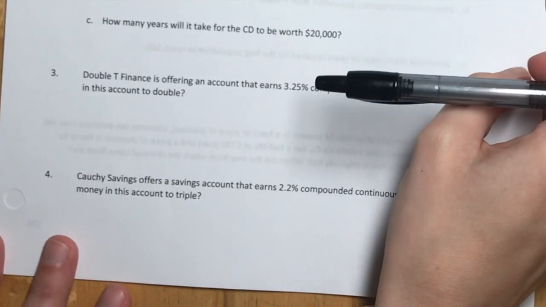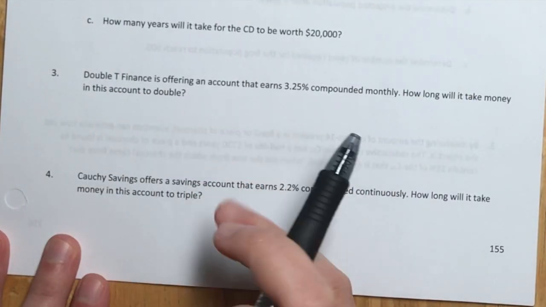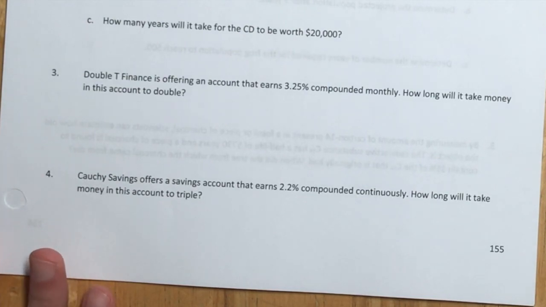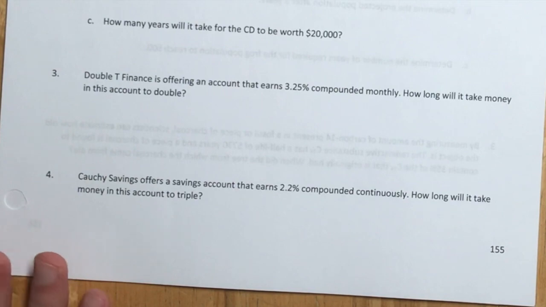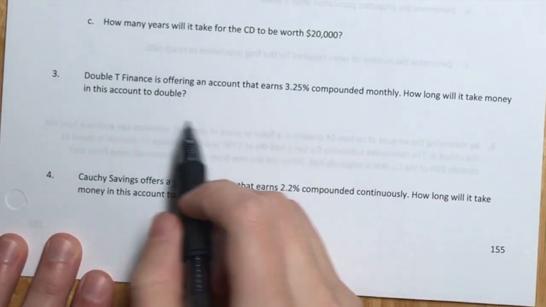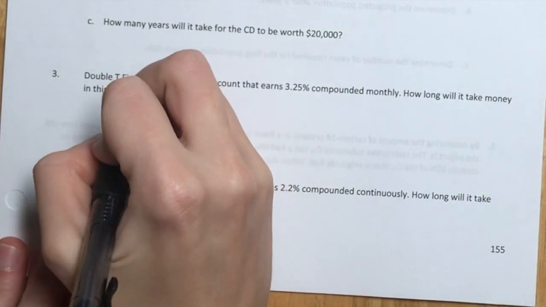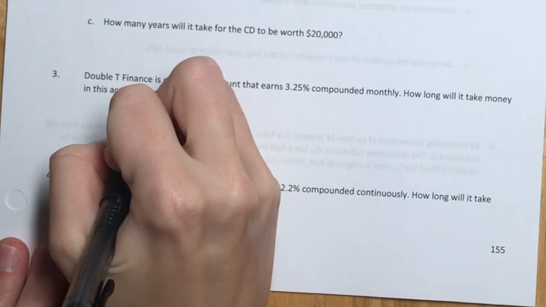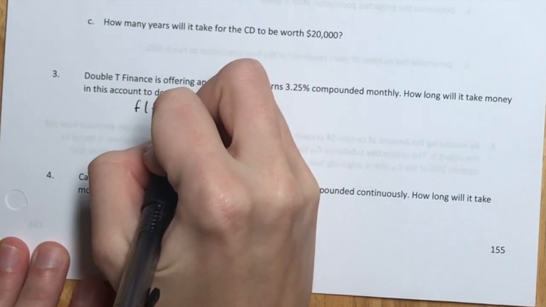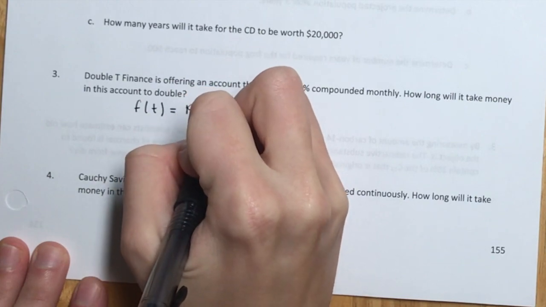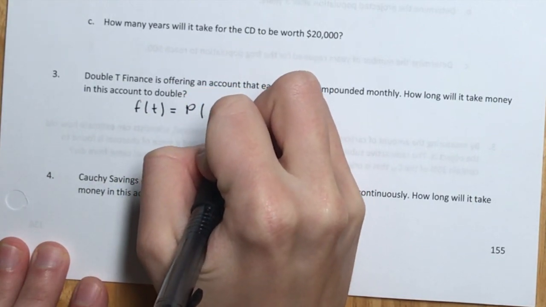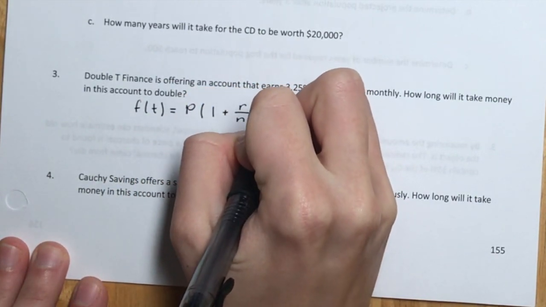Number 3 here. So Double T Finance is offering an account that earns 3.25% compounded monthly. How long will it take the money in the account to double? So let's pull out our formula. F of t equals p times 1 plus r over n to the n times t.